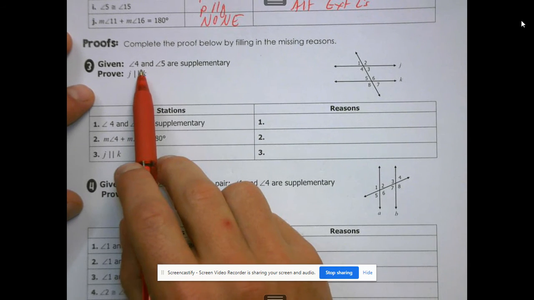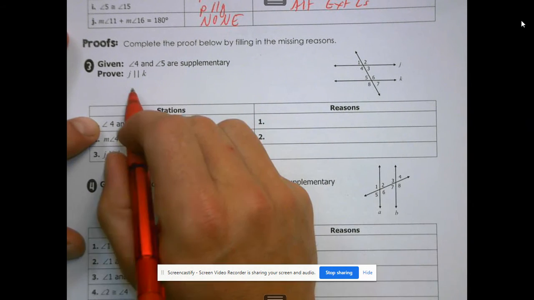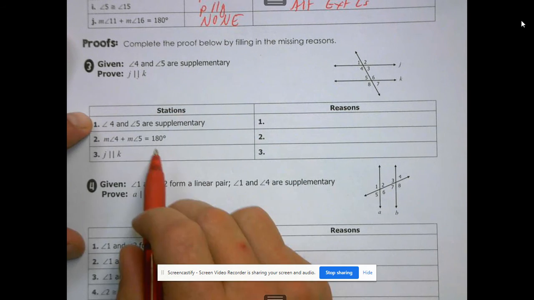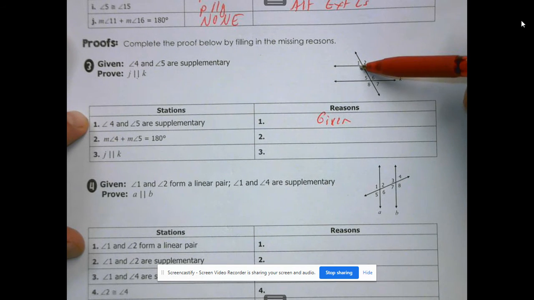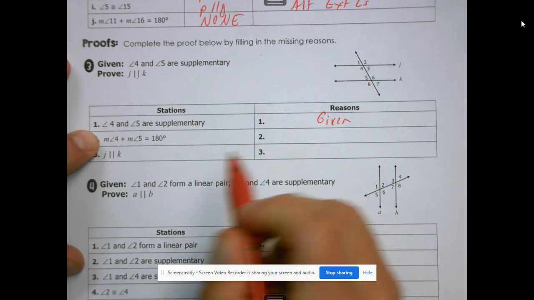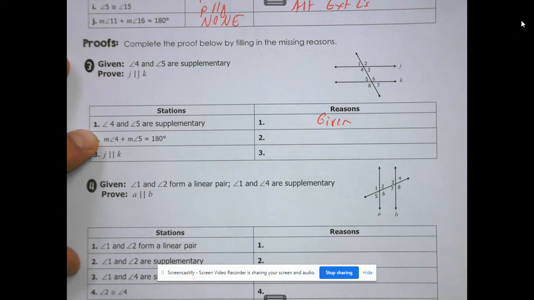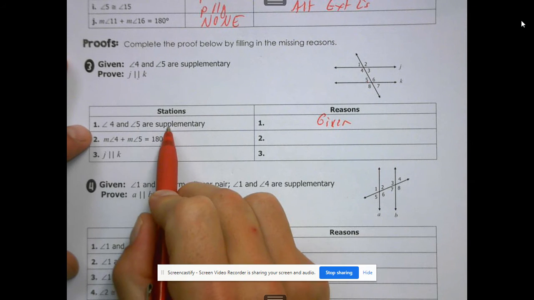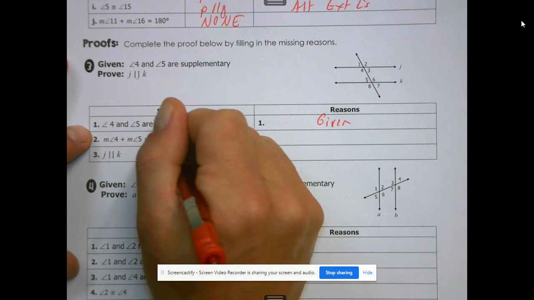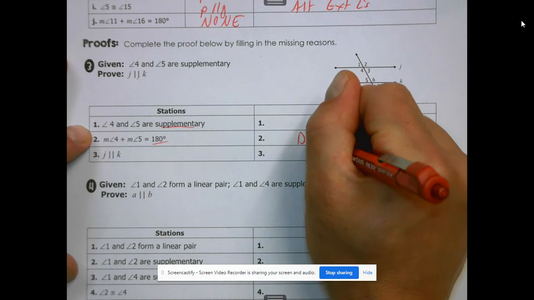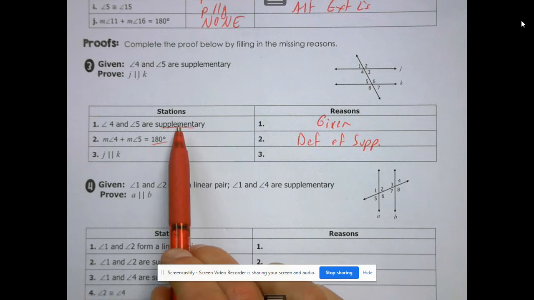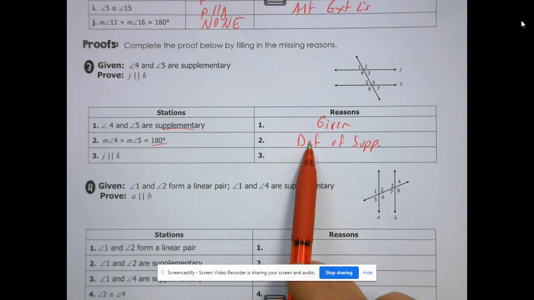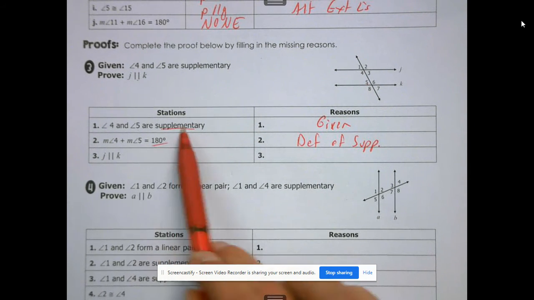All right, given 4 and 5 are supplementary, we have to prove that J is parallel to K. First reason, always given: 4 and 5 are supplementary. Now go back to last chapter, where we talked about angle proofs. If 4 and 5 add up to 180, that's your definition of supplementary. Just to recap, if they're supplementary and make a linear pair, that's your supplementary theorem. But if they add up to 180 and are supplementary, that's your definition of supplementary.